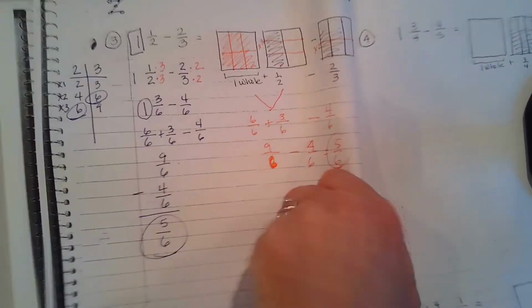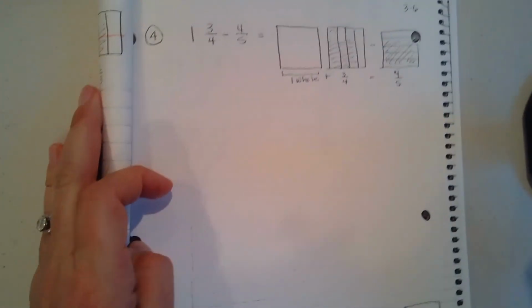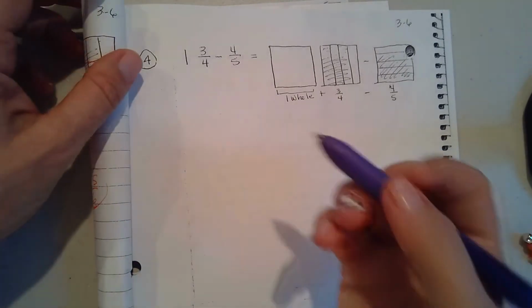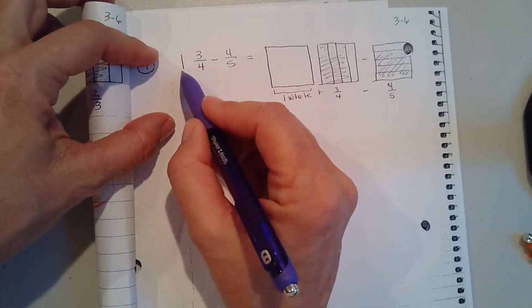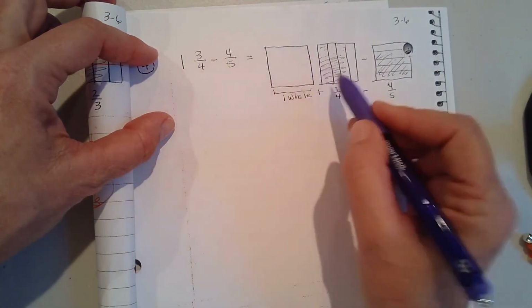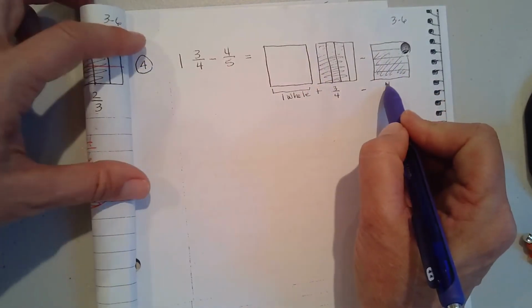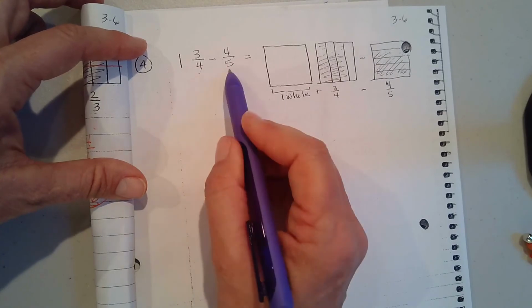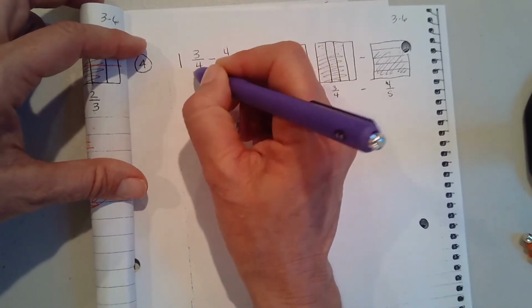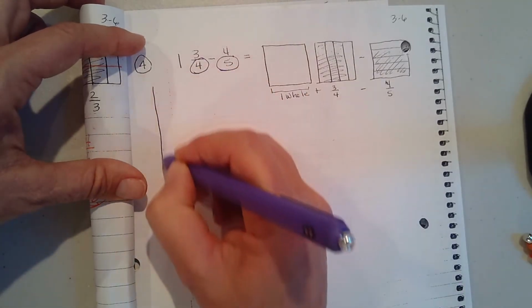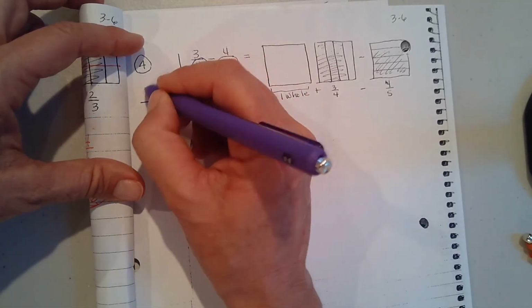All right, let's go to problem 4. All right, problem 4. We have 1 whole, 3 fourths. Here's 1 whole, 3 fourths, and you're going to subtract 5 fourths from it. Well, do we have common units? No, we don't have a common unit. So step 1, find that common denominator, right?